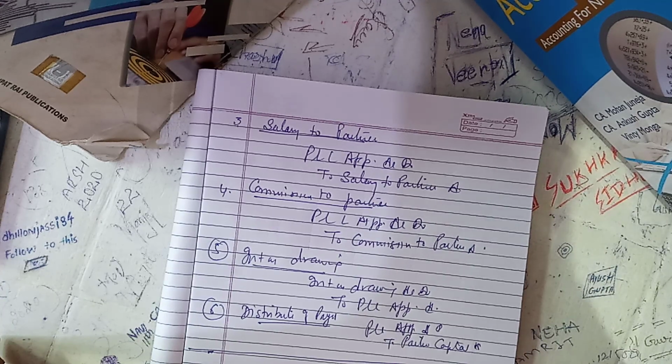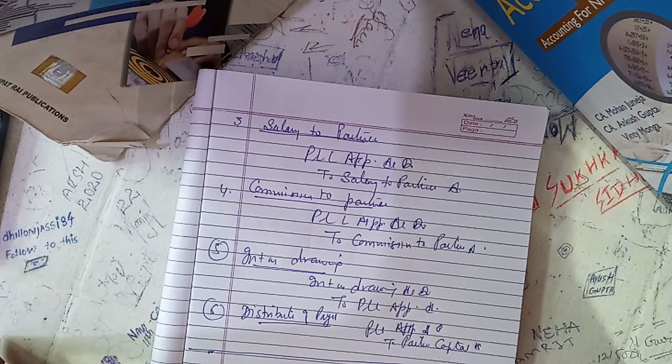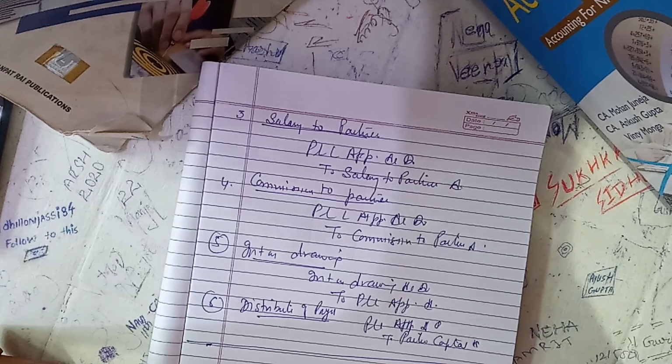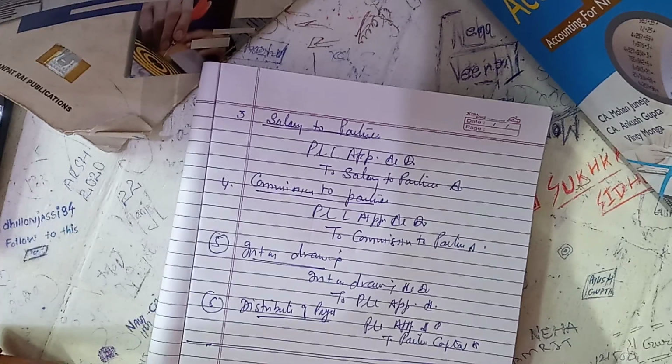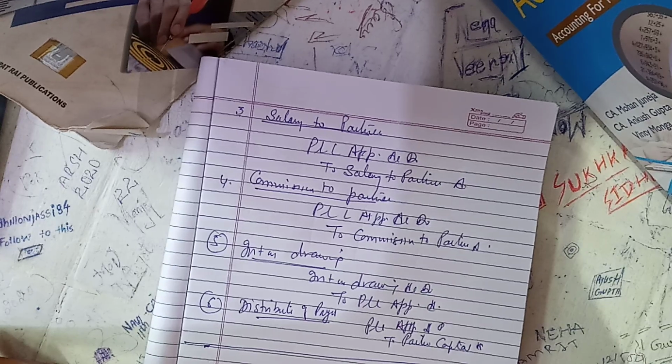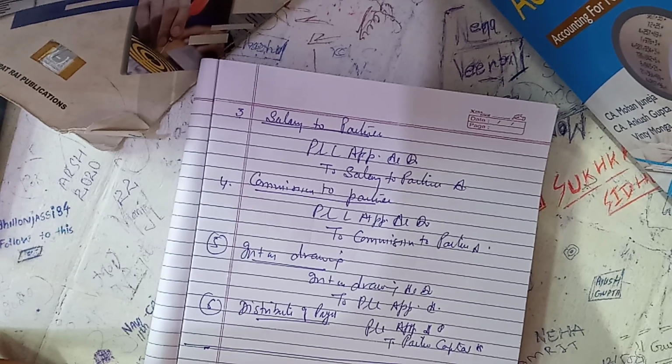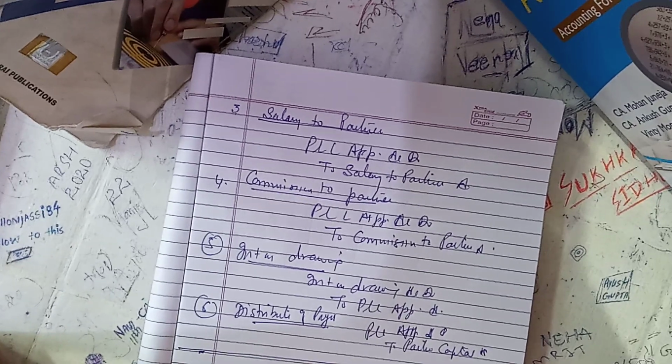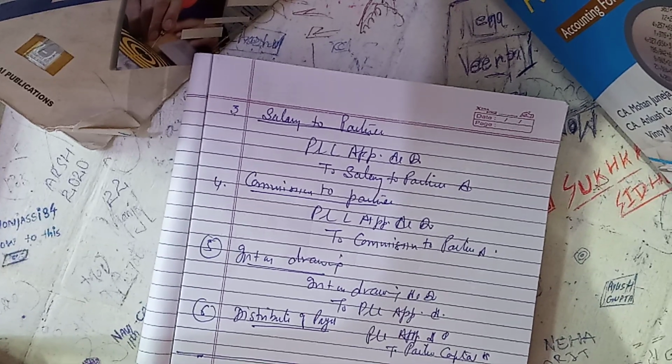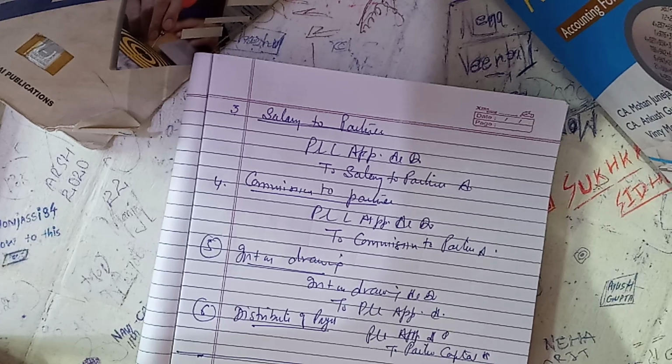Now we discuss the next topic of this chapter. As I explained earlier, in this chapter we have to study two topics. First, profit and loss appropriation account, and then second, capital account of partners. Before I start the topic capital account of partners, I explain this profit and loss appropriation account with the help of an example.